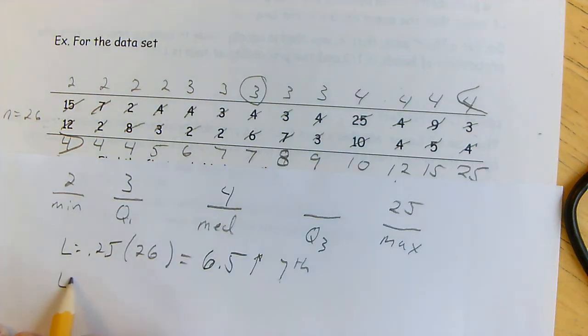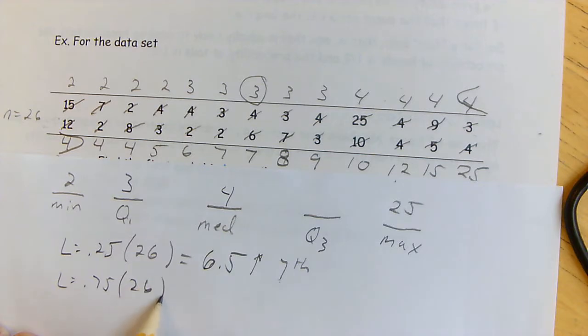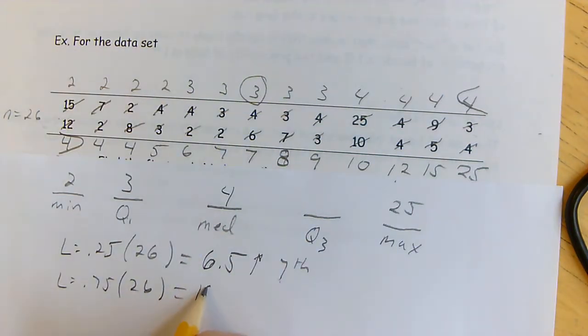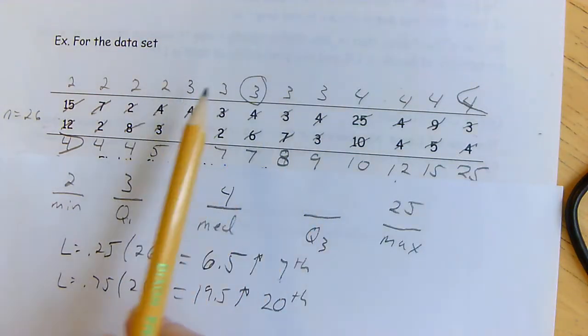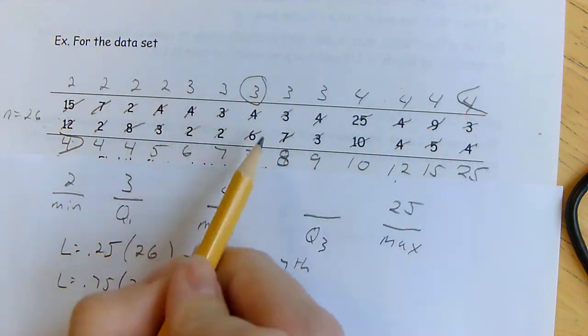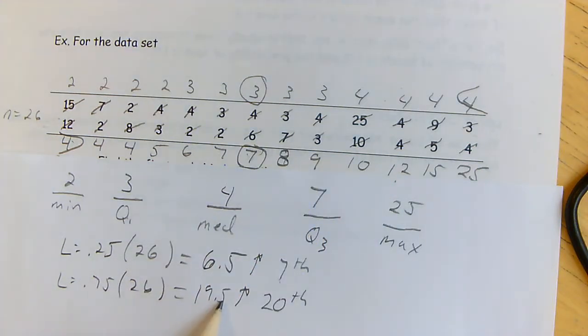So it's 3. So the position of my third quartile is 75% of the way of these 26 positions. Is 19.5. So I'm rounding up to the next position. 13, 14, 15, 16, 17, 18, 19, 20. And it's going to be 7. Even if this was 19.1, you're still going to the next whole position.